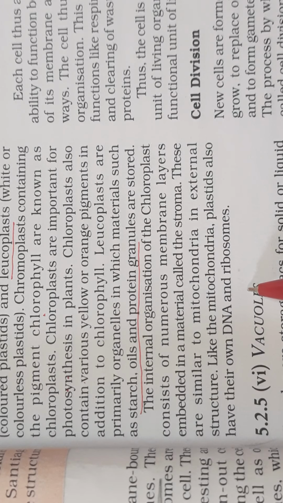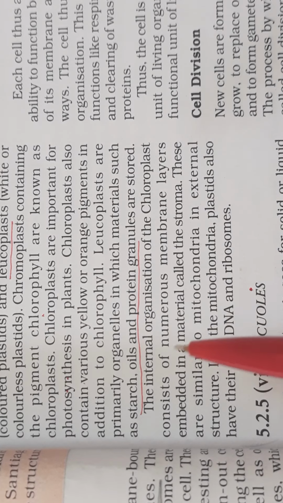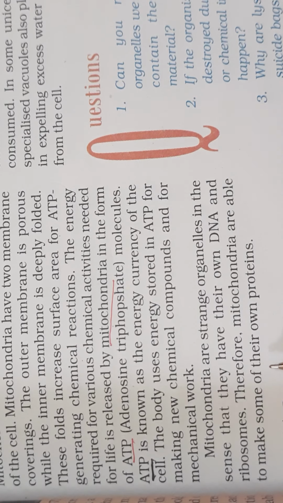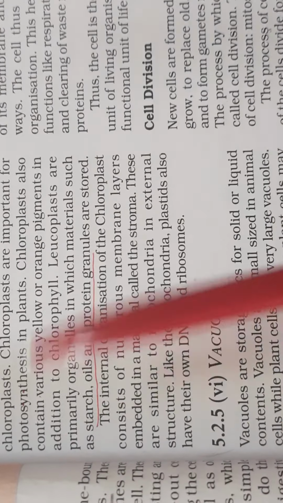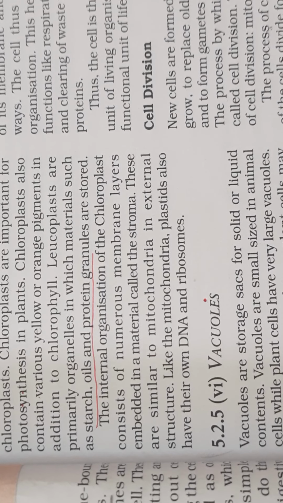So which are the two organelles that have their own DNA and ribosomes? One is the plastids, which I just told you about, and before that I told you about the mitochondria. So mitochondria and plastids have their own DNA and ribosomes.